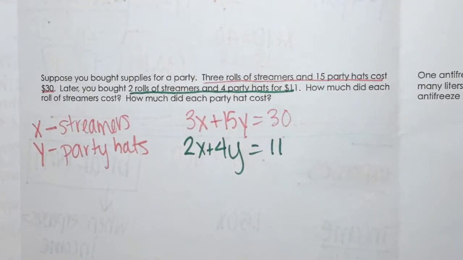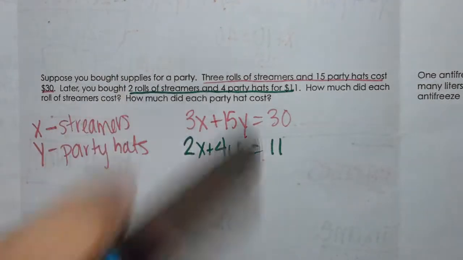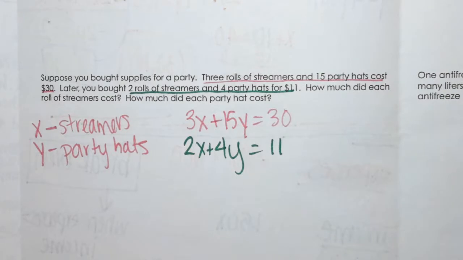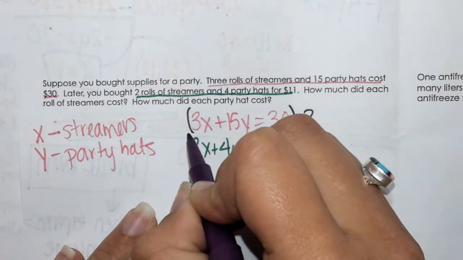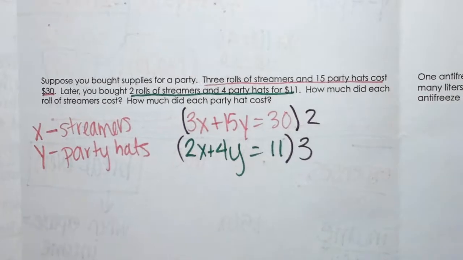All right, can we use elimination to solve this? Yes, we can. But we have to multiply, right? Can we multiply 2 by anything to get 3? No. Can we multiply 4 by anything to get 15? No. But can we turn both 3 and 2 into 6? Yes. What would we multiply our top equation by? What would we multiply our bottom equation by? All right, finish this one without me. Distribute and then eliminate. Go.